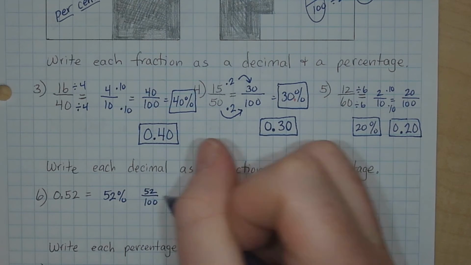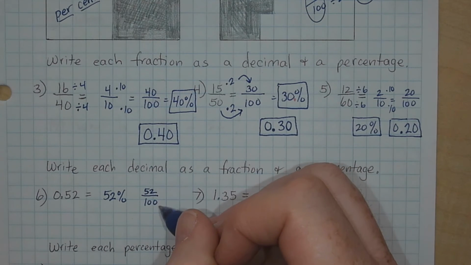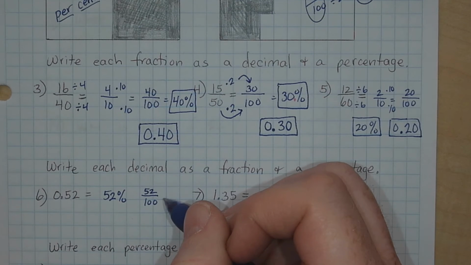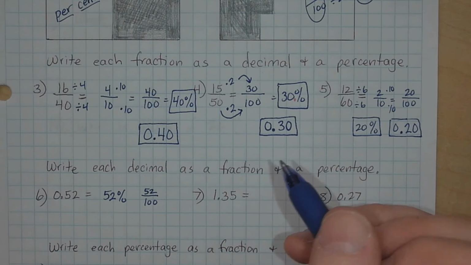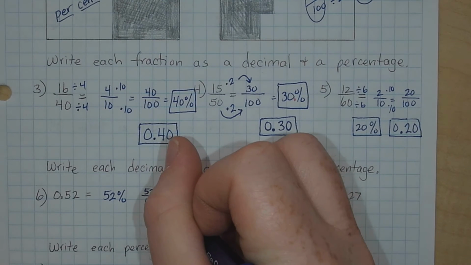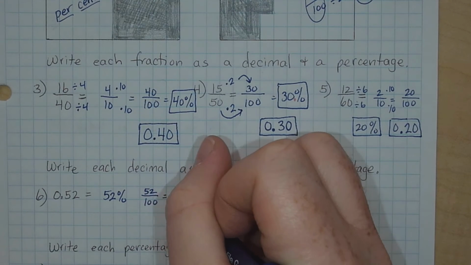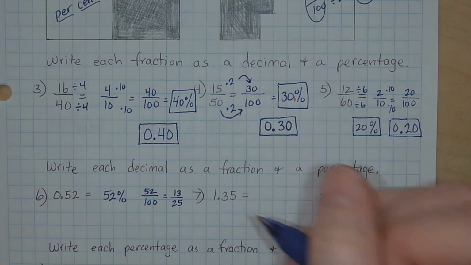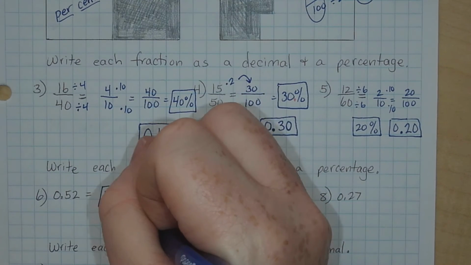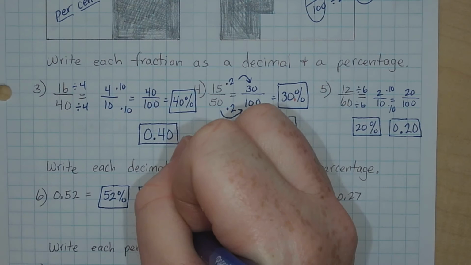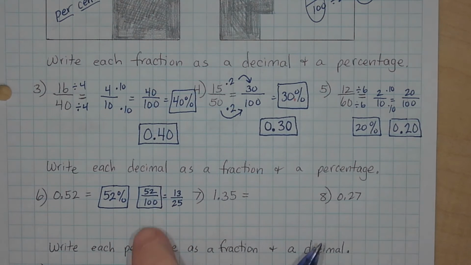Now you can simplify this. You can divide this by 2, divide this by 2, and get down to 26 over 50, then divide by 2 again, get 13 over 25, right? Eventually you'll get down to lowest terms. Now, do you have to simplify it? Not necessarily. 52% and 52 over 100 is just fine as it is. But if you wanted to simplify it, you could. But we'll leave it as it is.